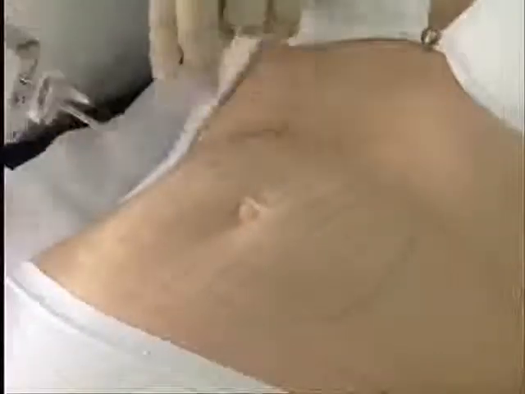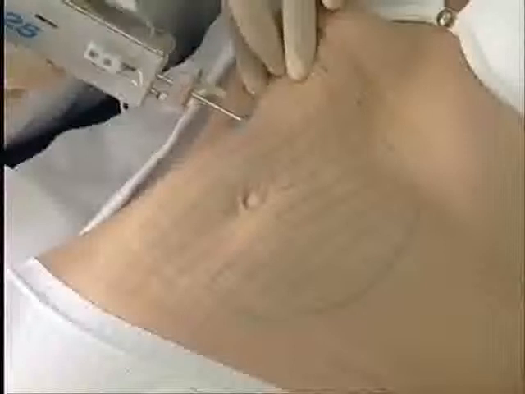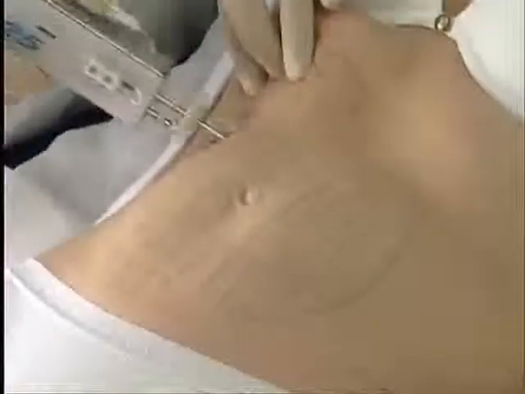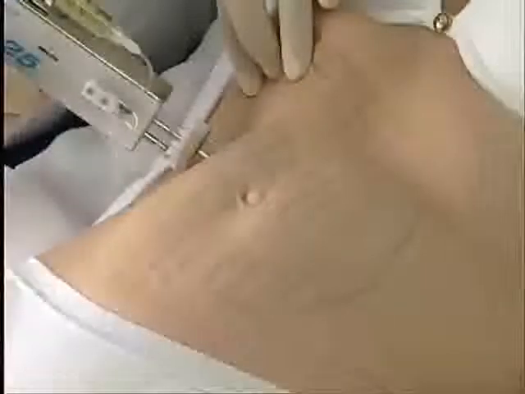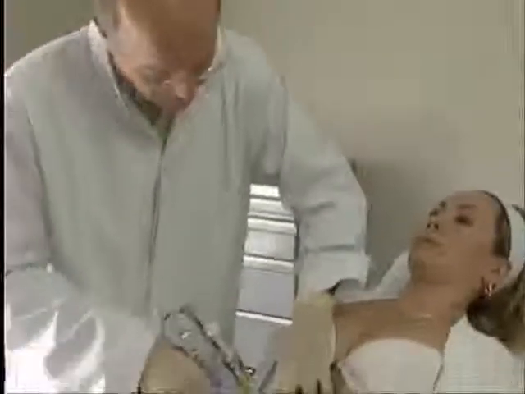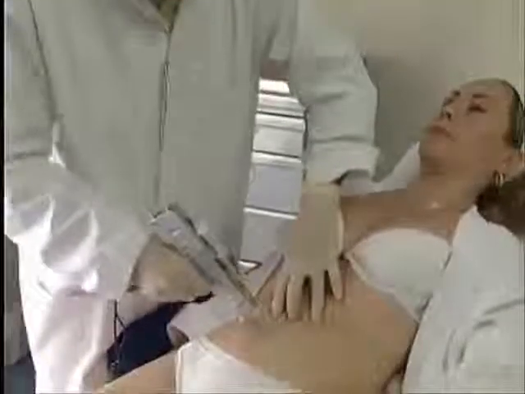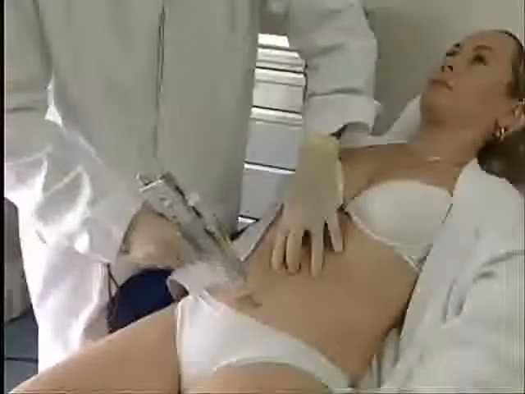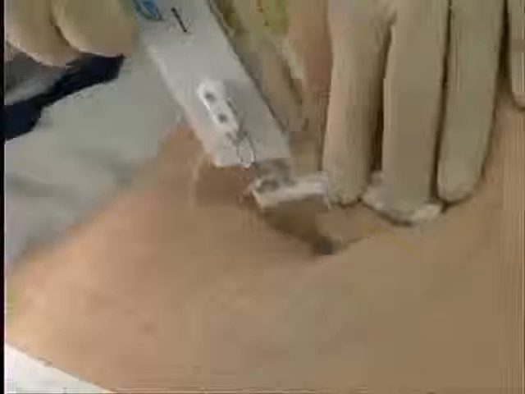Set the depth of injection of the injector to 4 millimeters. Inject every 1 to 2 centimeters by stretching the skin with your free hand. Cover the whole area to be treated. Should slight bleeding occur, simply apply light fingertip pressure.